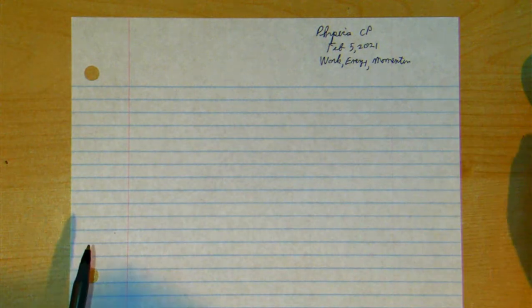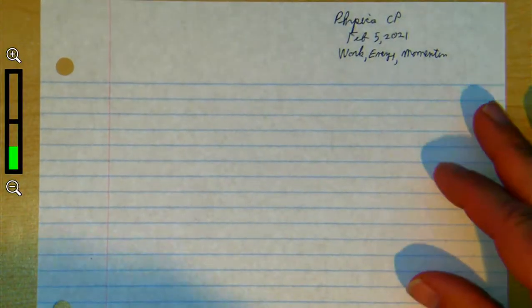I thought it'd be fun to create a series of problems to solve, calculator exercises based on the laws of physics and stuff that we've been studying lately.